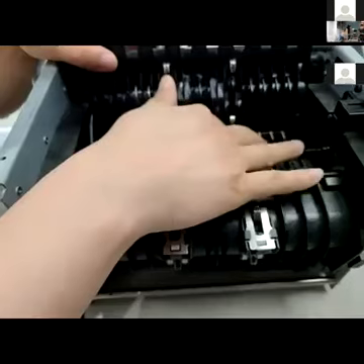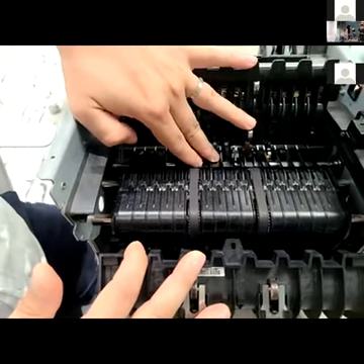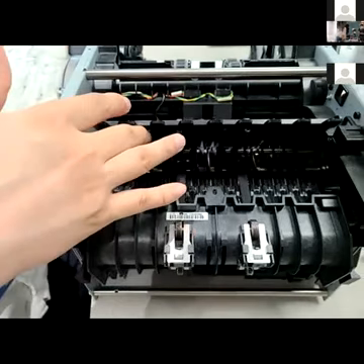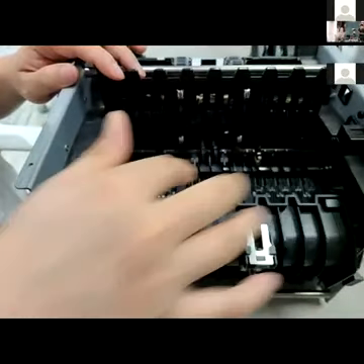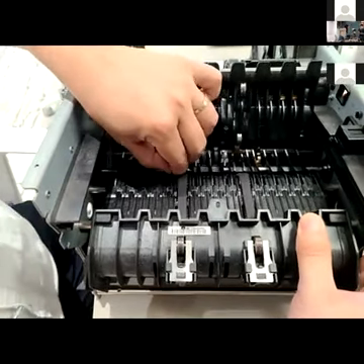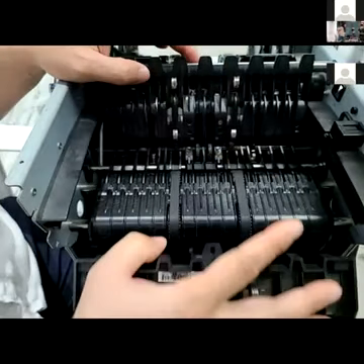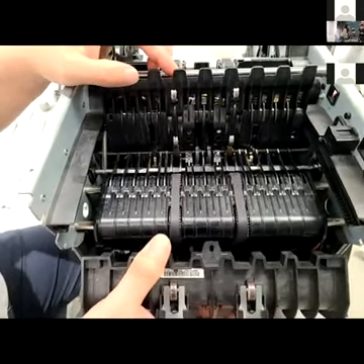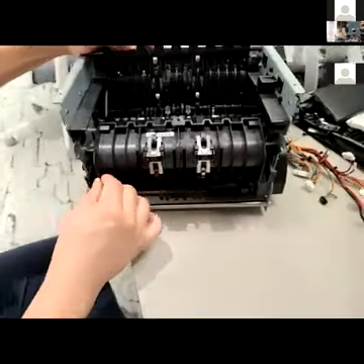Sometimes the gateway has some jam. If there is a jam, you can open this facility and just remove the abnormal note, and then the function of this facility will be recovered.